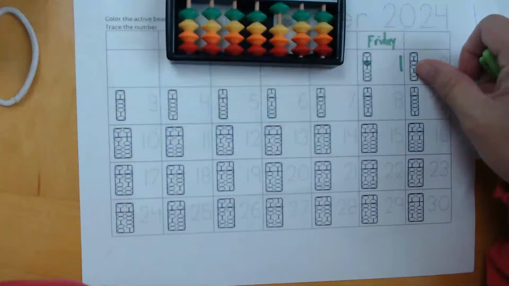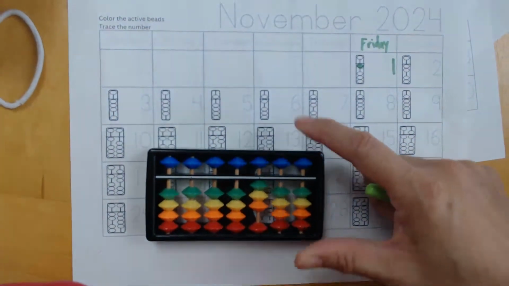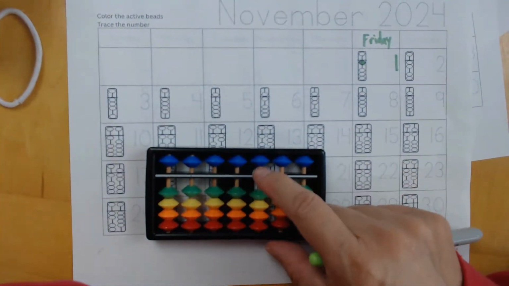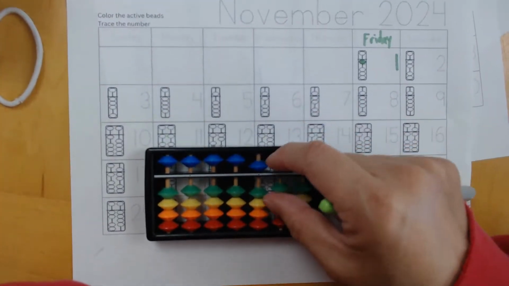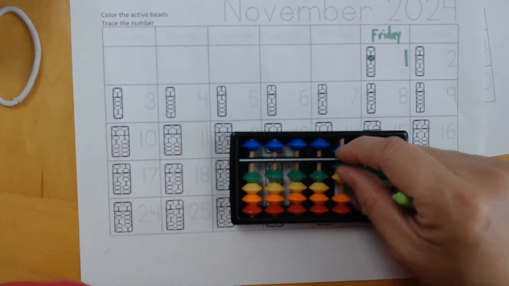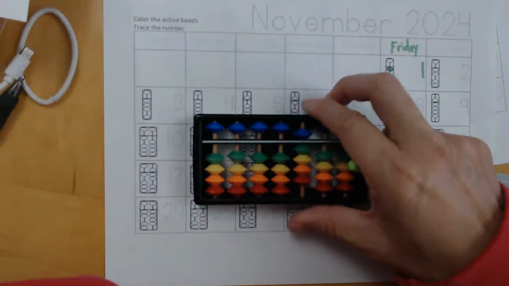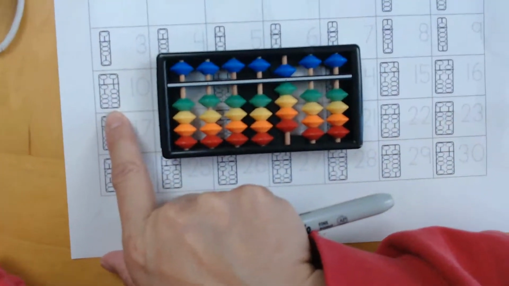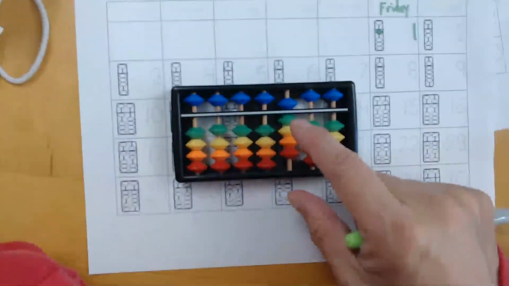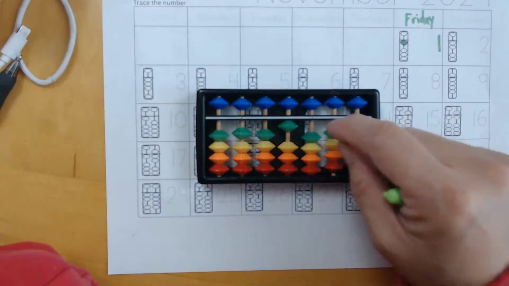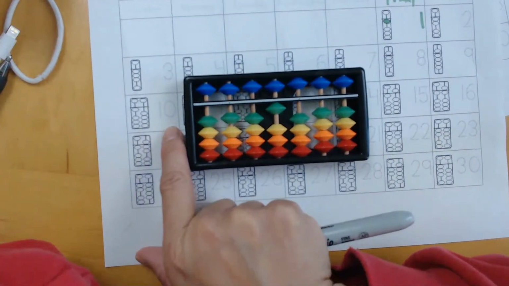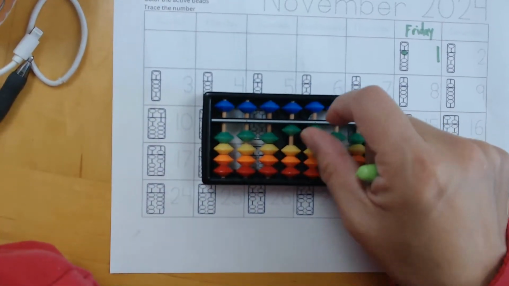So we have 1, we have 2, right? We have 3, that's 3. We have 4, there's 4, and then 5. 6, and then 7, 8, and 9. This is 10. Well, how do we do 10 on the student abacus? That's 10. So we do 1 and 0, just like the way we write it, 1 and 0, right? 11, 1 and 1. So that is the calendar for the abacus.